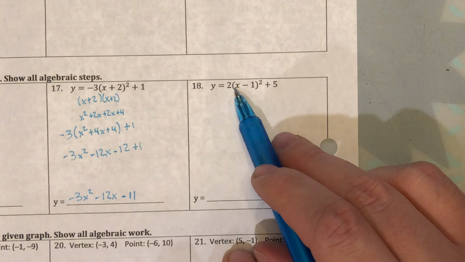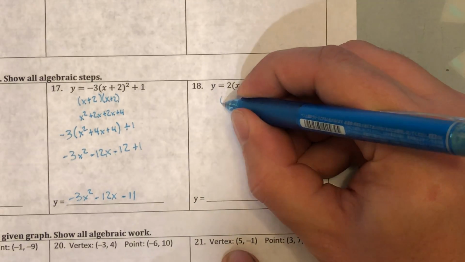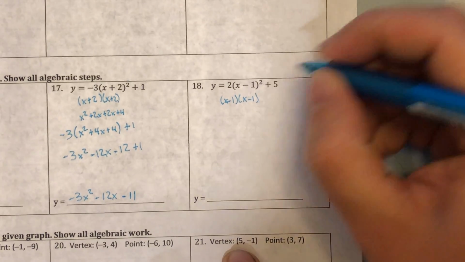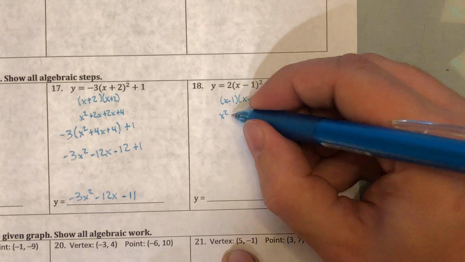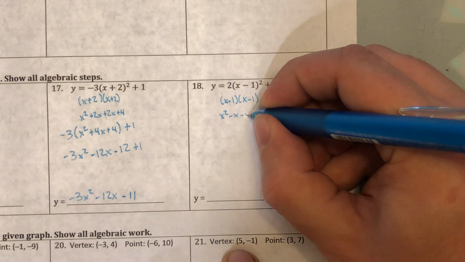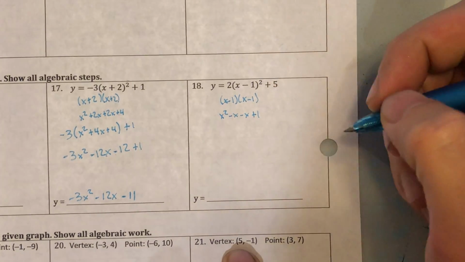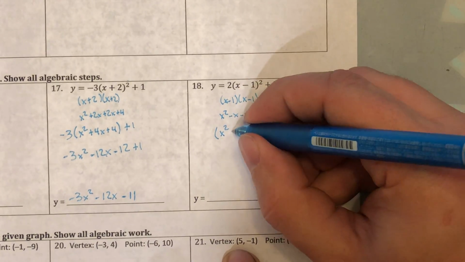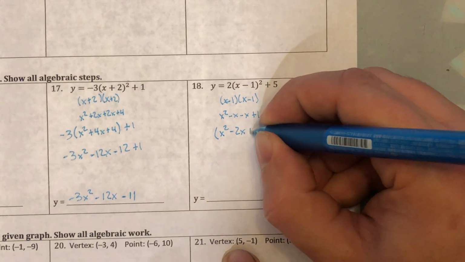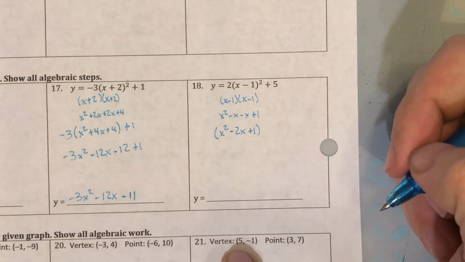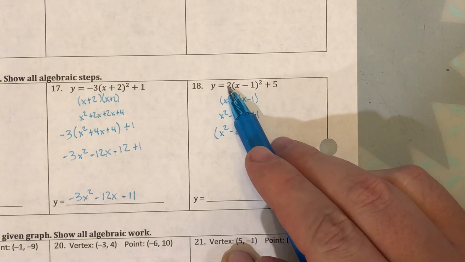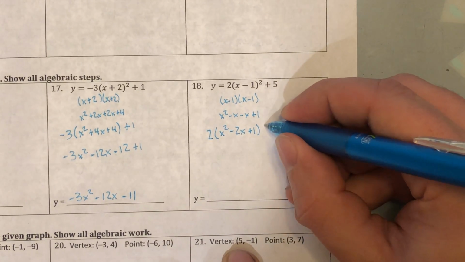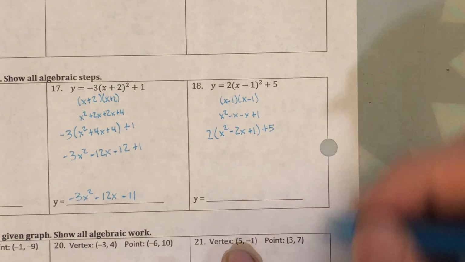At 18, I square this, x minus 1 times x minus 1. That gives me x squared minus x plus 1. Combine the terms, I have x squared minus 2x plus 1. This 2 that's in front needs to stay in front of it, and the plus 5 needs to come behind it.